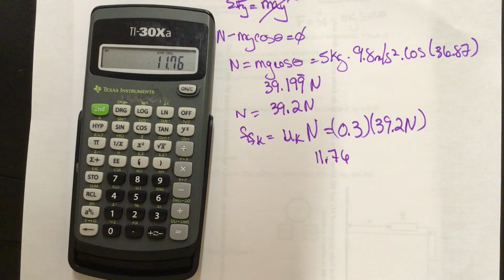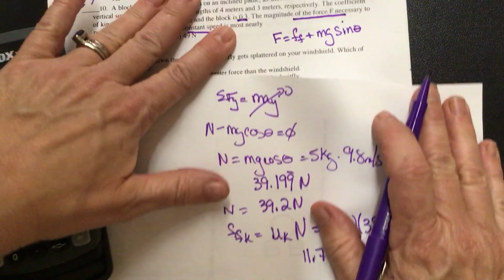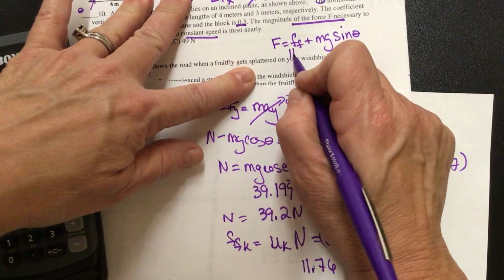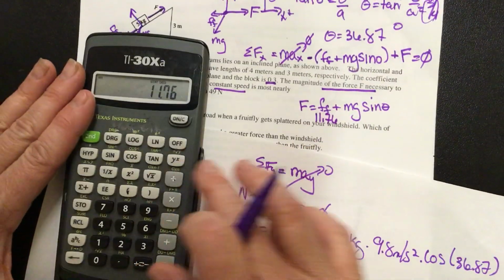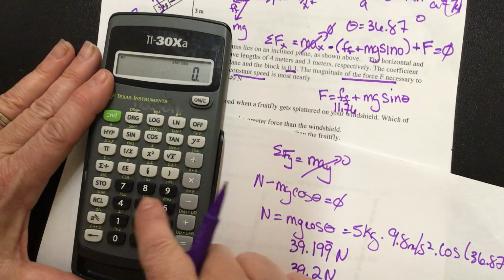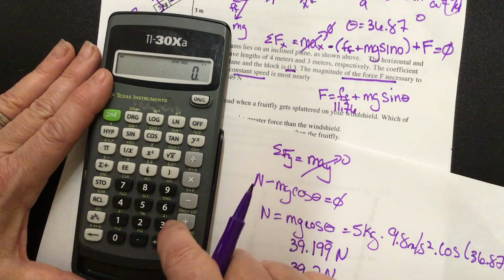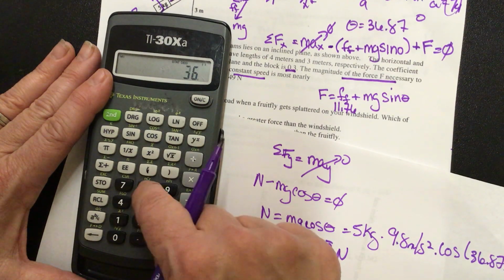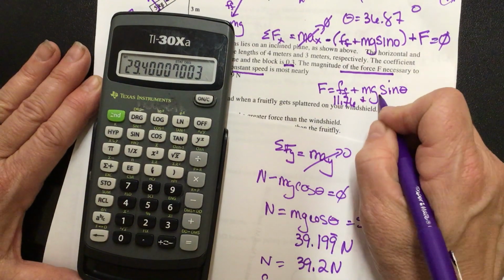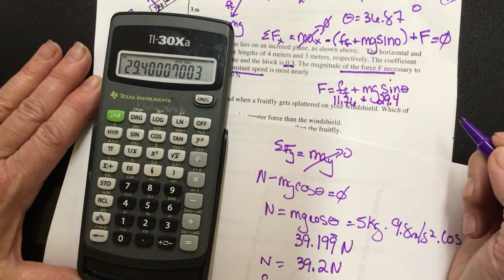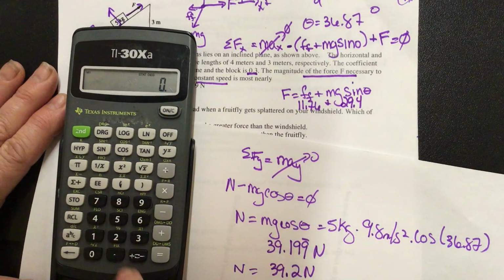I think I have everything to solve for it now, don't I? I should. All right, so let's put it back in here. My force is going to equal friction. That's 11.76. I need the x component of the weight. All right, so that would be, again, 5 times 9.8 times the sine of 36.87. Okay, so that gives me 29.4. Someone should check that math. Okay, we'll do it again.